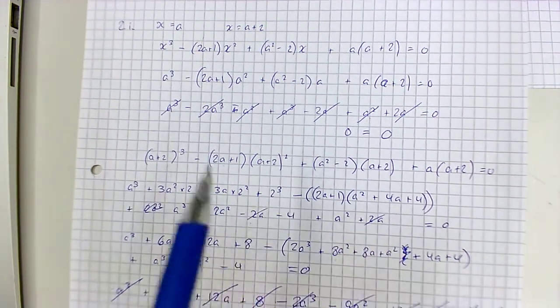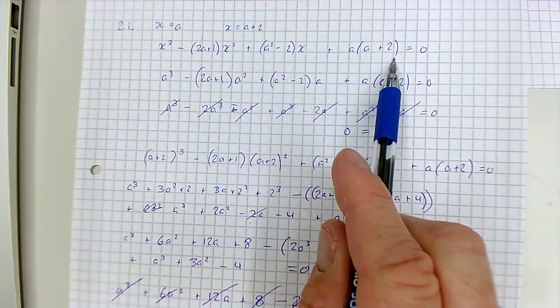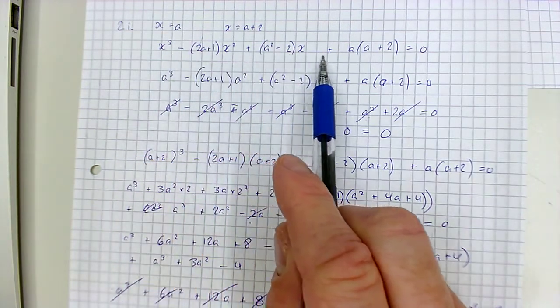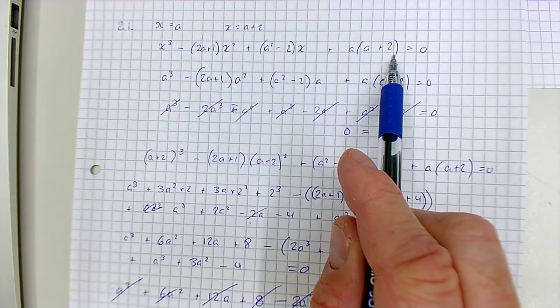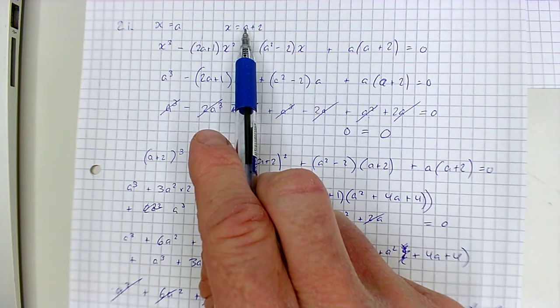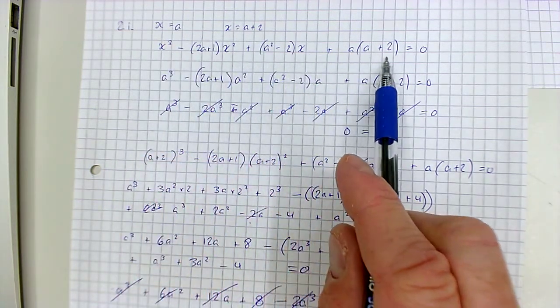So, if I divide all of this by x minus a, I will be left with a quadratic that is a factor of this. And then if I divide the quadratic by x minus a minus 2, I'll be left with the final factor.